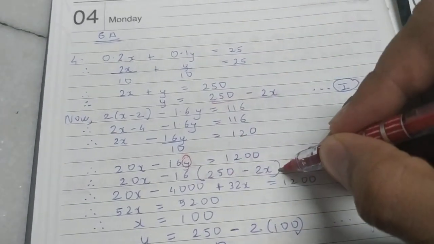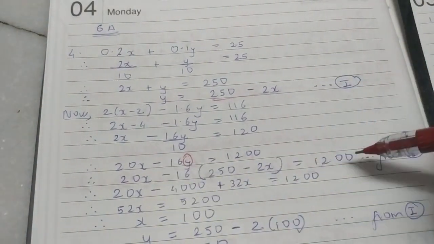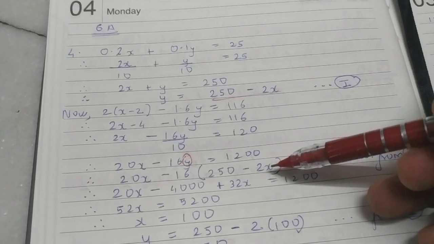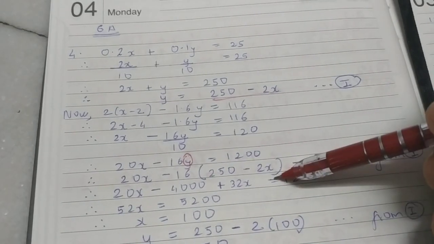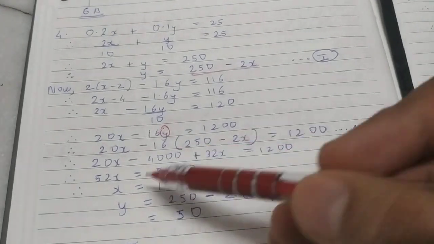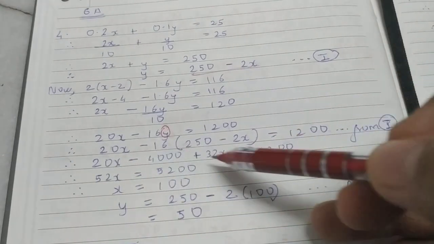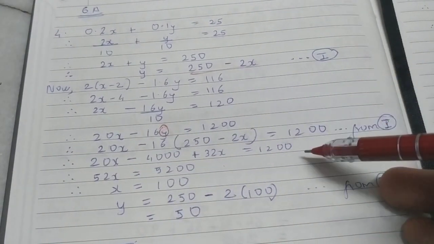So I get this. The reason why we are doing this is because now the entire equation has only one unknown variable, which is x. So now we can solve this and get the value of x. So open the brackets, get the equation. I want x alone. 20x plus 32x is 52x. Like terms together. Minus 4000 goes on the right hand side.